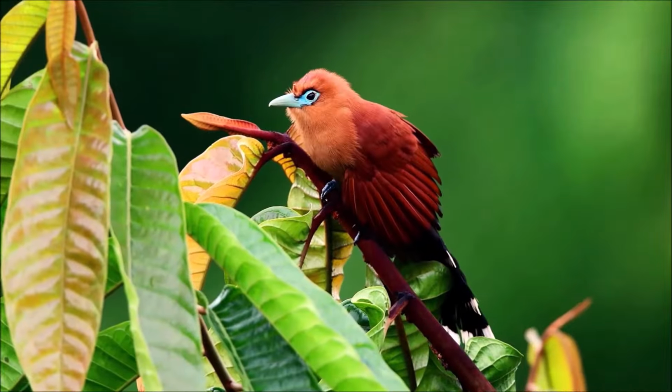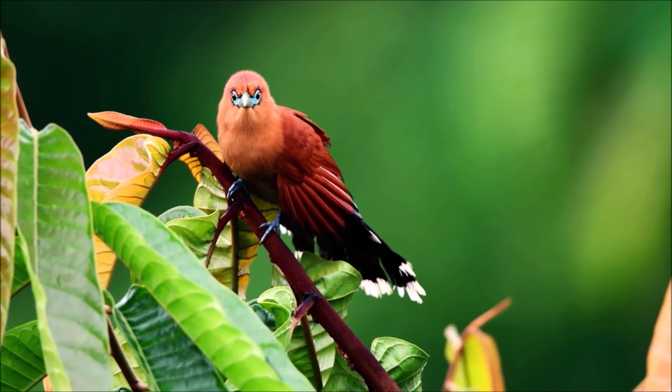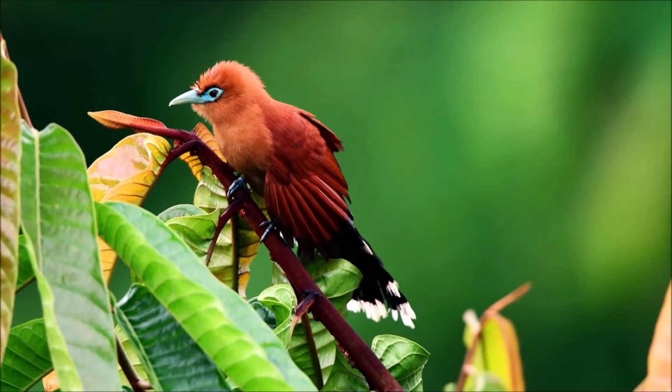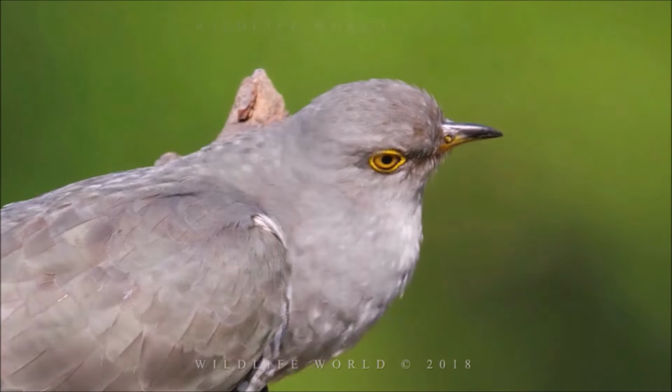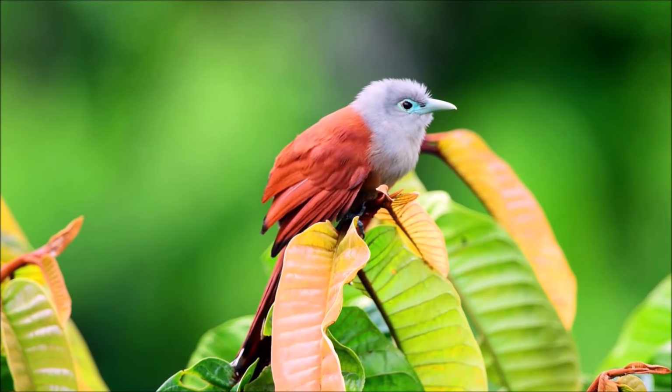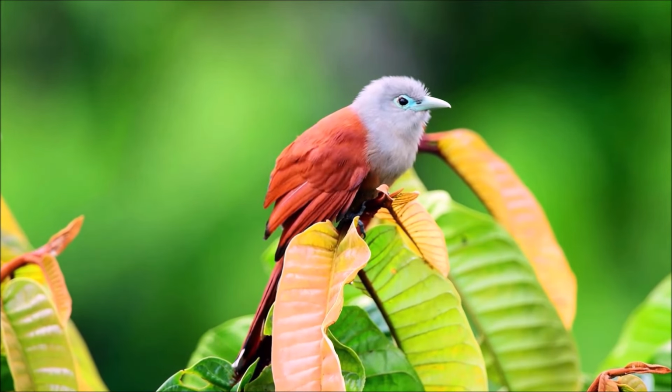Cuckoos are divided into arboreal species, which are slender with short legs, and terrestrial species, which are bulkier with longer legs. They typically have long tails for balance and varying wing shapes based on lifestyle, with migratory species having long wings for direct flight, and terrestrial ones having shorter wings.